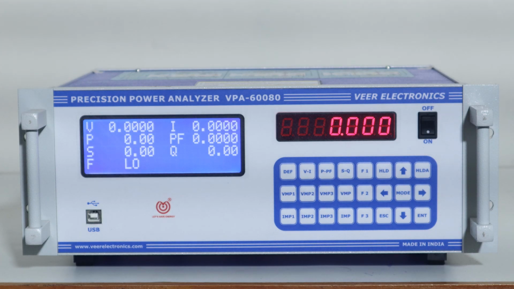It can measure other parameters like voltage, current, power, power factor, crest factor, form factor, etc. It can also measure mean, peak and RMS value of individual as well as average voltage and current.